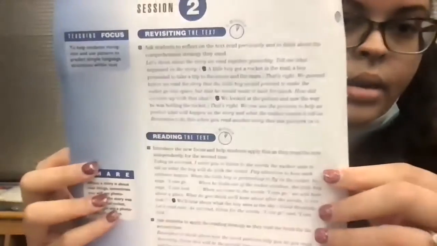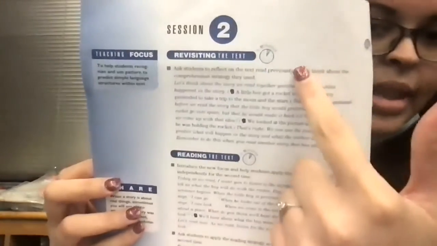Okay, so that is all session 1. And then you'll also notice right here you have some ELL support, okay? And then it takes you to session 2. So now you're going to revisit that text because they should be familiar with it. You're going to go through it again. You're going to have some different activities to do with it, right?